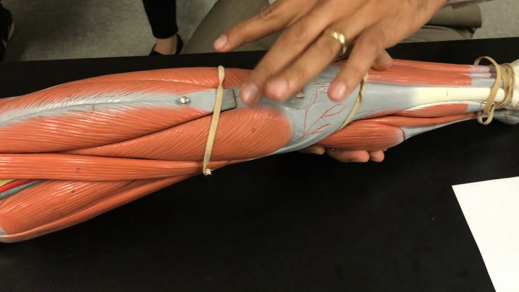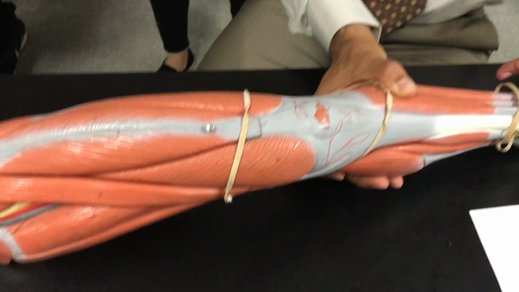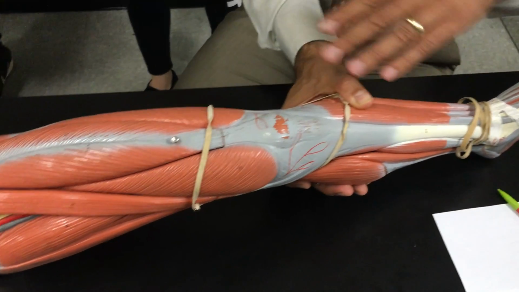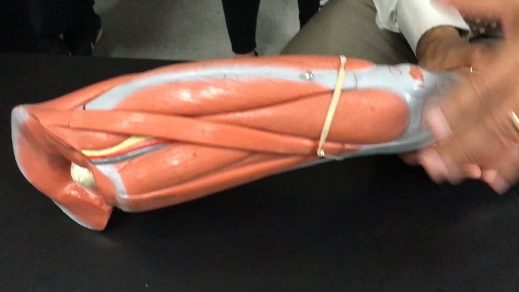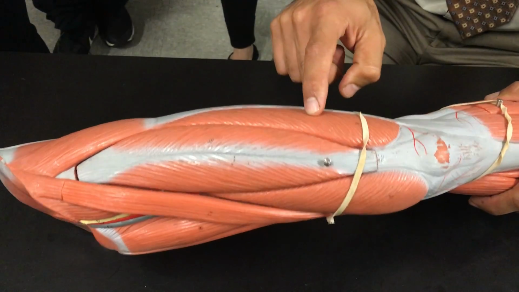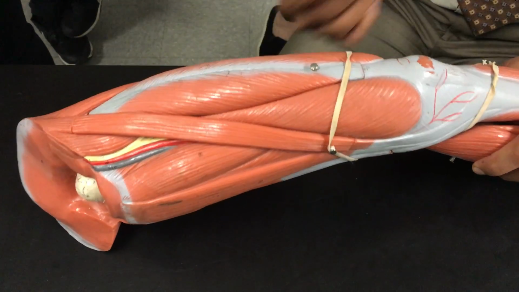Common mistake, you get these 2 wrong and you put it in the opposite way. So make sure you understand, this is the left foot. So this side is the lateral, this side is the medial. So this would be the vastus lateralis, this would be the vastus medialis. Make sure you understand that.